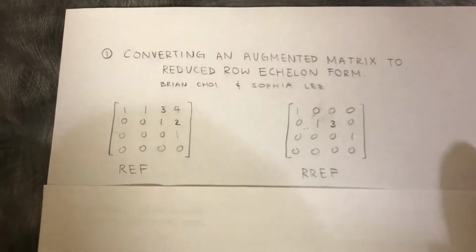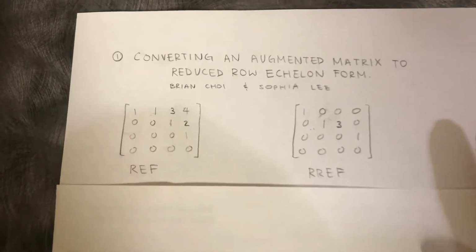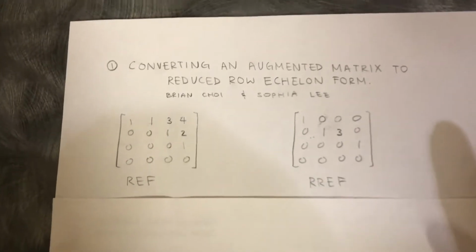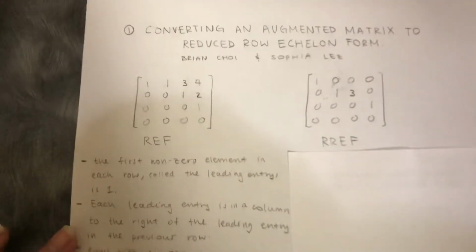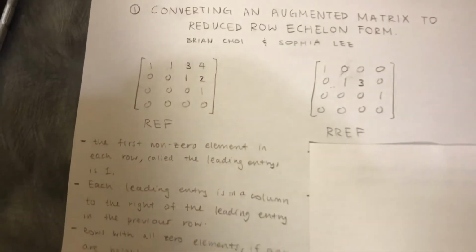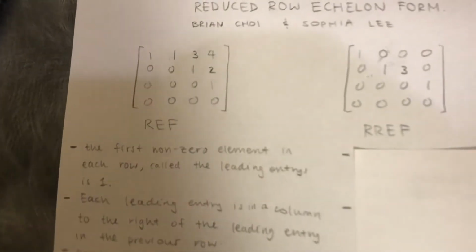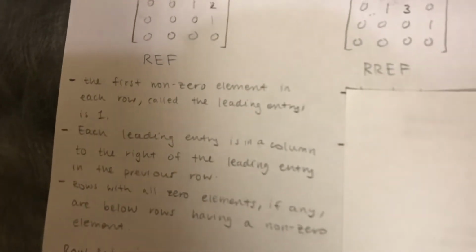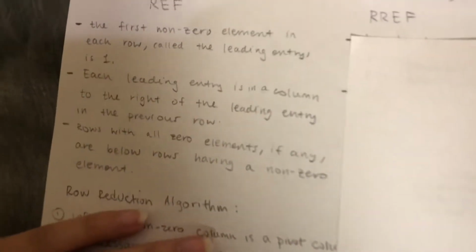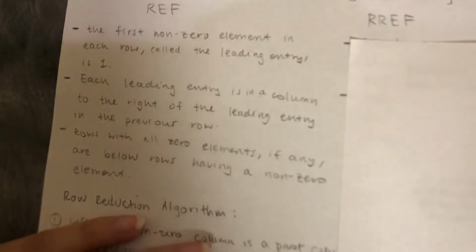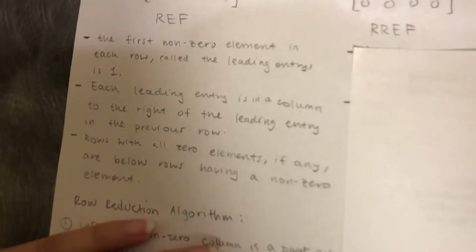To be in row echelon form, a matrix must satisfy the row echelon form conditions, which are: the first non-zero element in each row, called the leading entry, is 1. Each leading entry is in a column to the right of the leading entry in the previous row, and rows with all zero elements, if any, are below rows having a non-zero element.